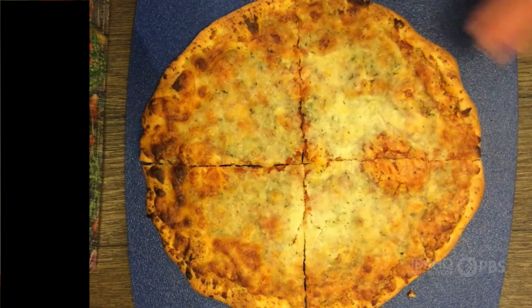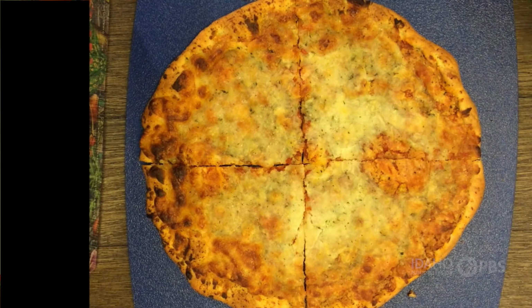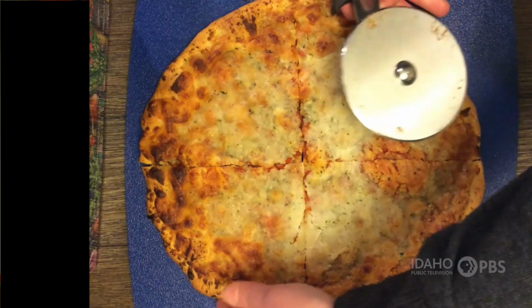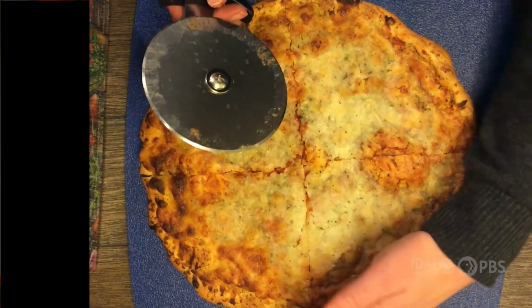I have partitioned this pizza into 4 equal pieces. Those pieces still look a little big for us. I think I need to partition them again. So I am going to partition my pizza into 8ths, 8 equal pieces. I'm going to do that by cutting my fourths in half. So I'm going to rotate it a little bit just for a better angle for me to cut.